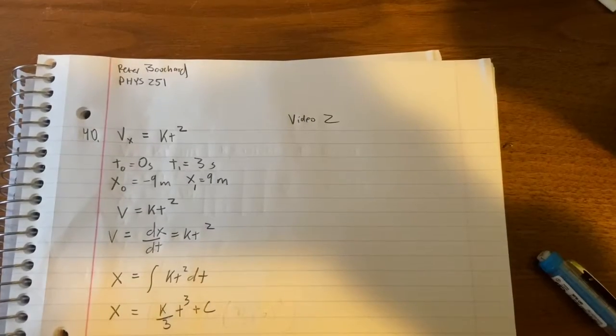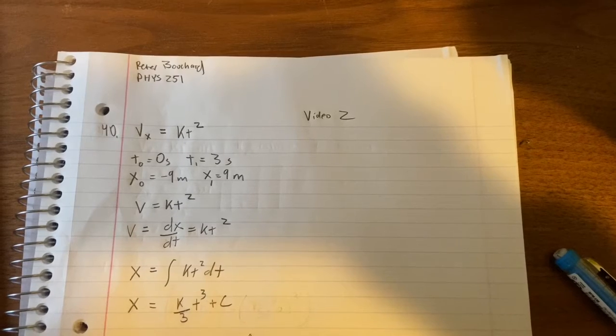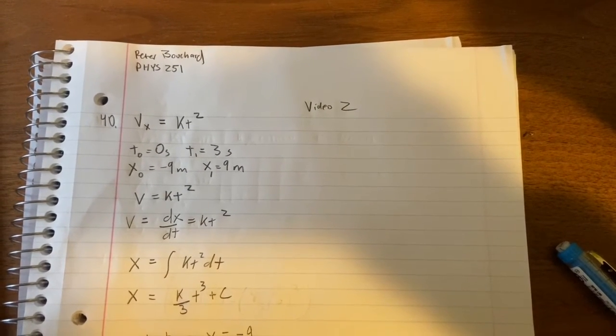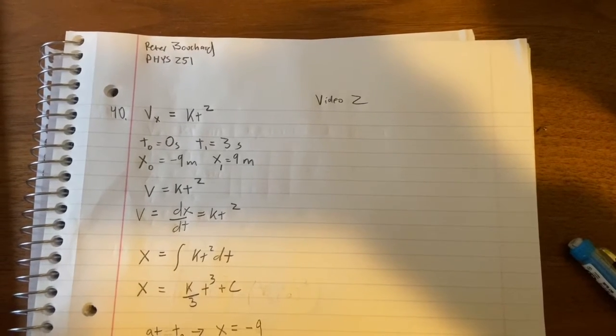And here's the explanation for the second video, problem number 1 of the week 2 explanations. So for the second problem, we were given a velocity equation with that x component, and it is kt squared, with k being a constant.